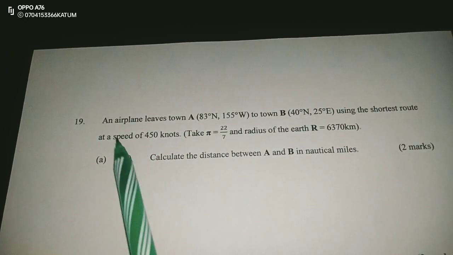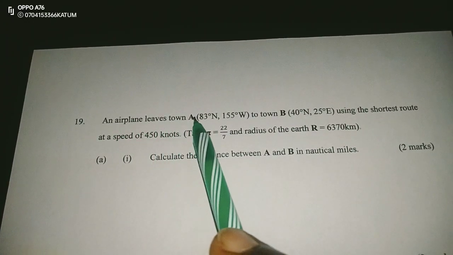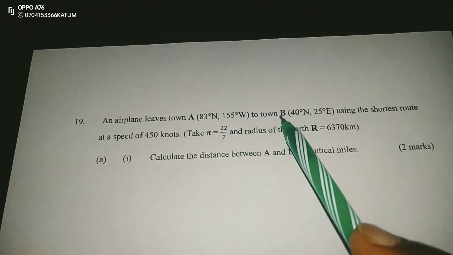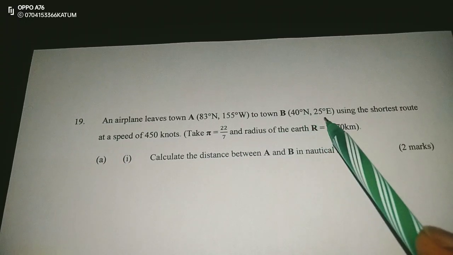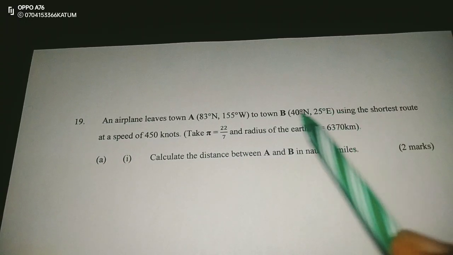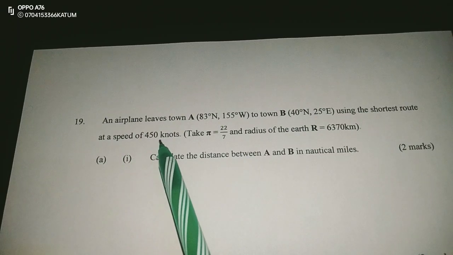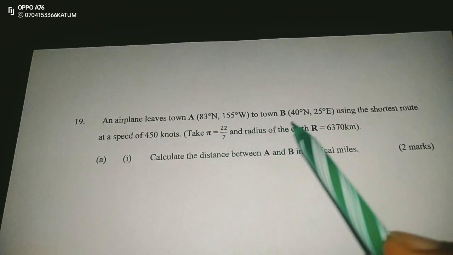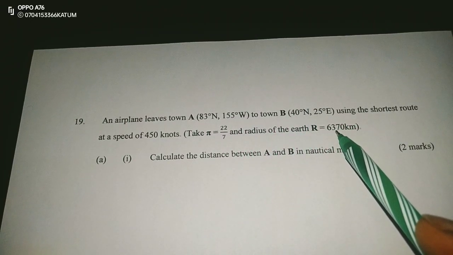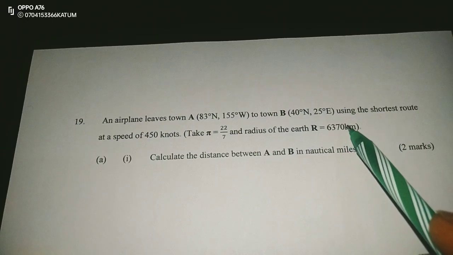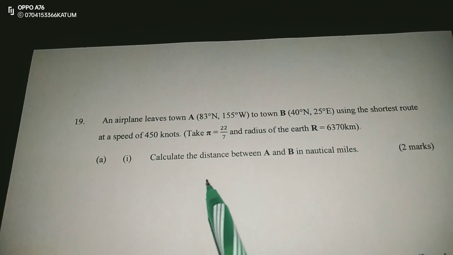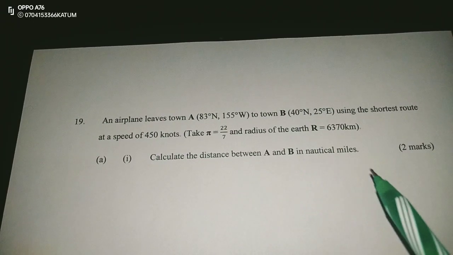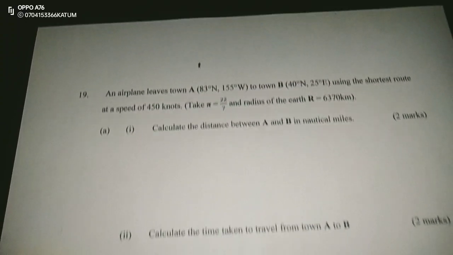The question says, an airplane leaves town A, 83 degrees north, 155 degrees west, to town B, which is 40 degrees north, 25 degrees east, using the shortest route at a speed of 440 knots. Take pi as 22 over 7 and the radius of the earth as 6,370 kilometers. Part A, Roman 1, calculate the distance between town A and B in nautical miles for 2 marks.